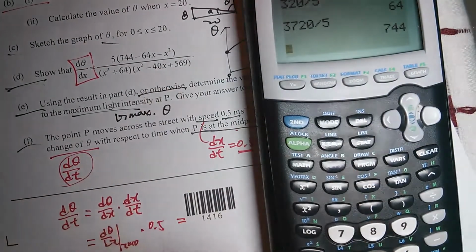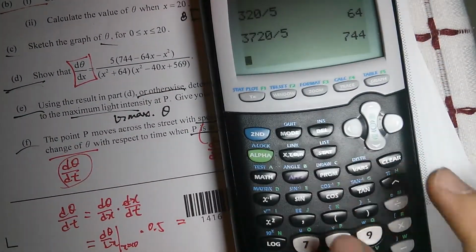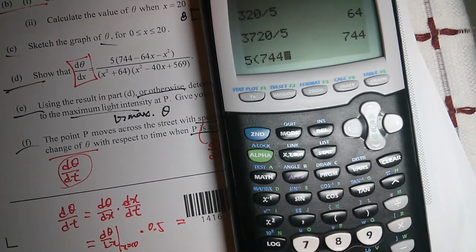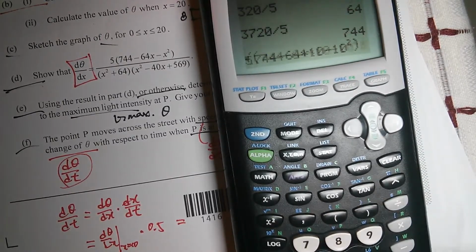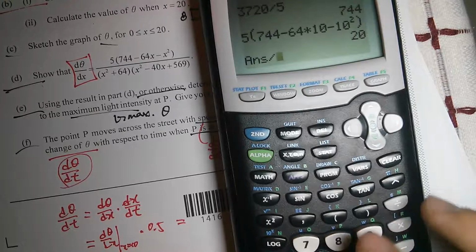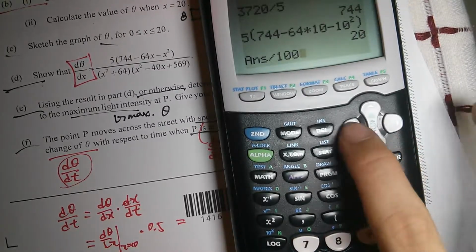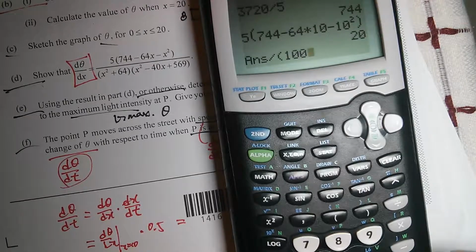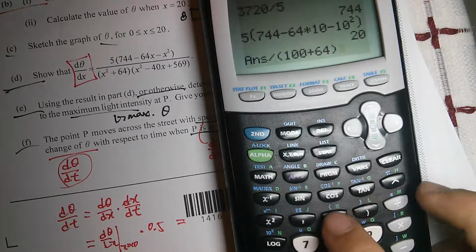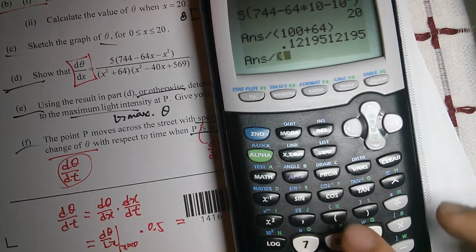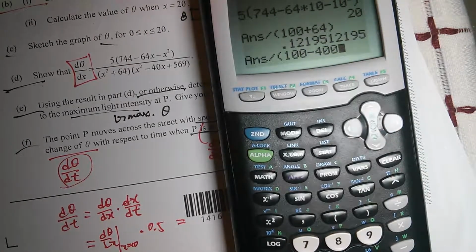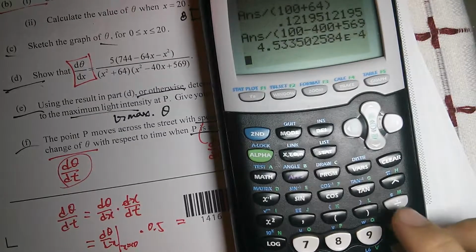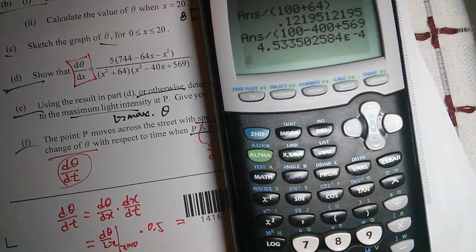So the rest is just pressing the calculator with x being 10. I don't know, it seems to be a bad day for me, so I don't know if I should even be pressing the calculator here right now. 10 squared is 100. Okay, I need a bracket. 100 plus 64. Divide again, bracket 100 minus 400 plus... it is so small.